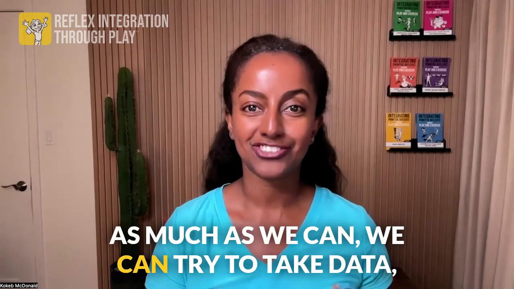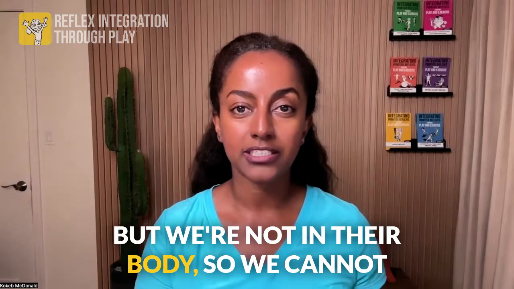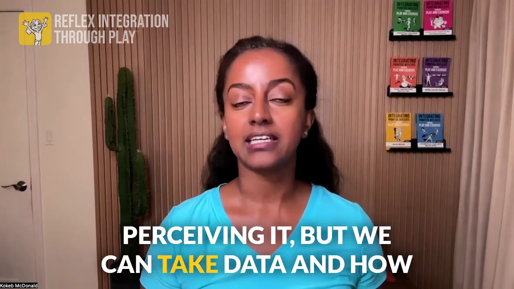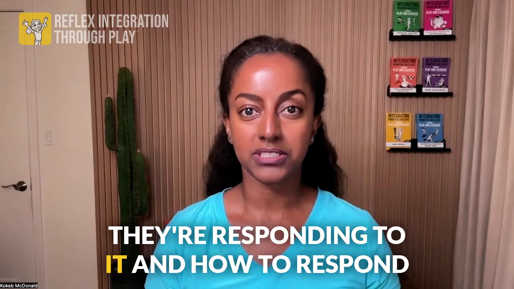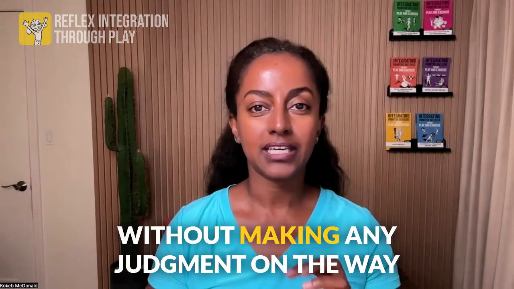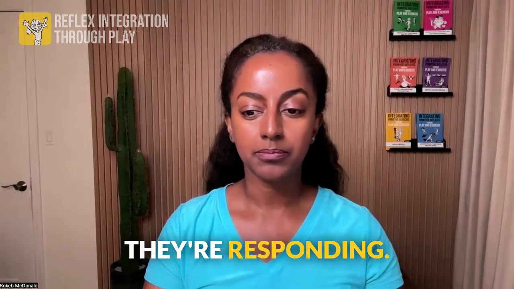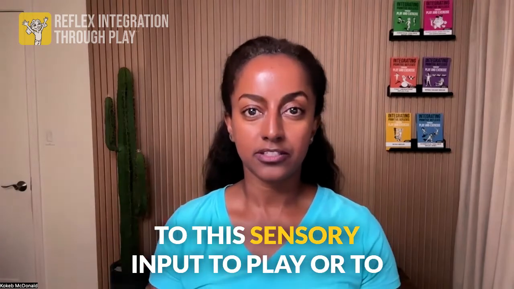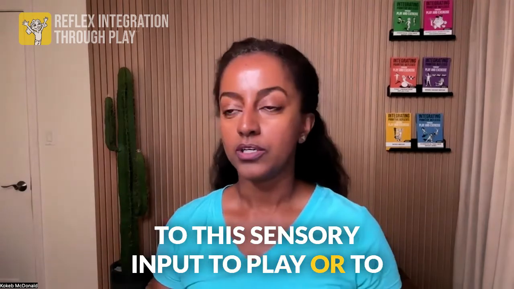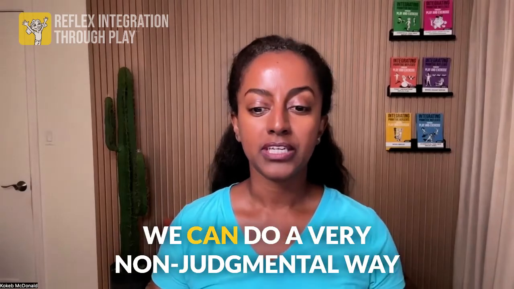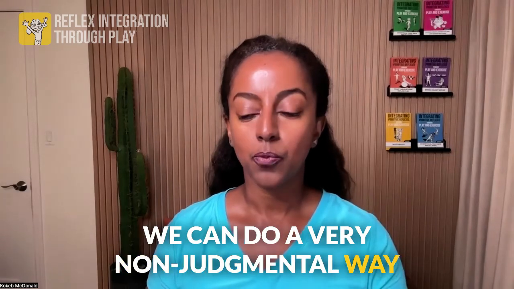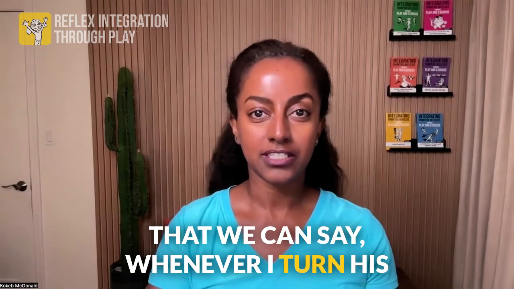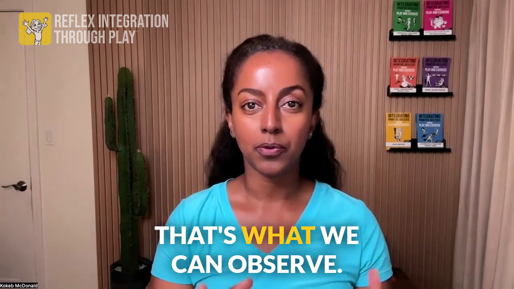As much as we can try to take data, but we're not in their body, so we cannot understand 100% how they're perceiving it. But we can take data on how they're responding to it, without making any judgment on the way they're responding, but really by collecting data. Oh, this is how they're responding to this sensory input, to play or to somebody near them. We can respond to the reflex pattern in a very non-judgmental way. We can say whenever I turn his head to the right, his elbows buckle, that's what we can observe.